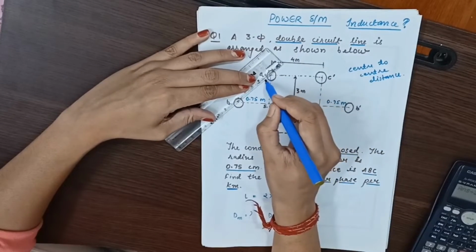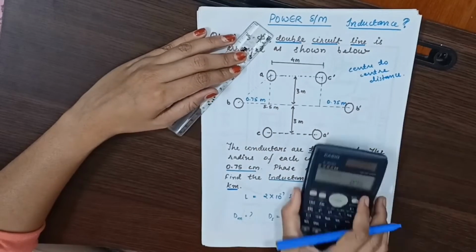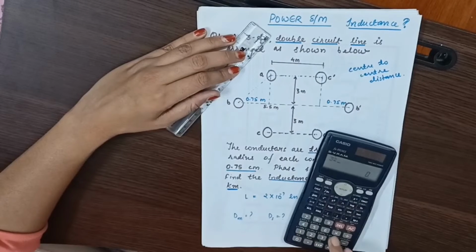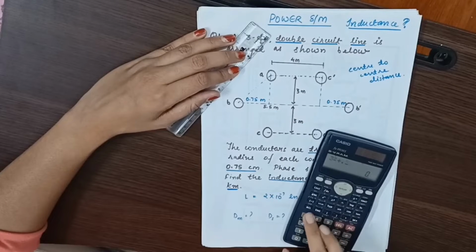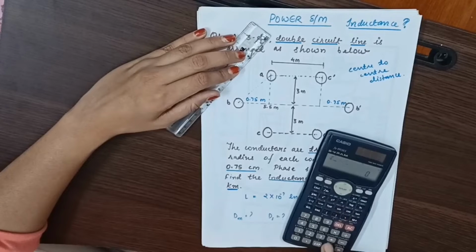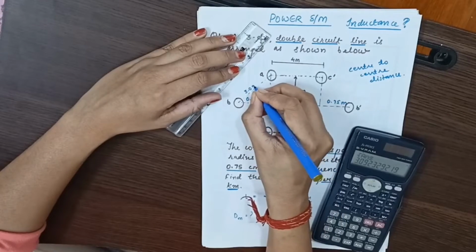And now let's try by Pythagoras theorem. Let me do the calculations. It is 3 square plus 0.75 square, and it came out to be 3.092 meter.